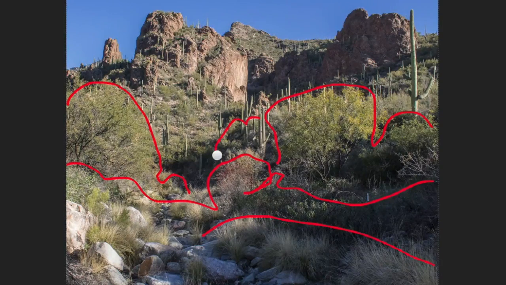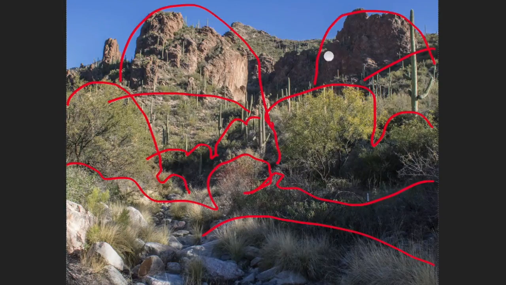And then I have trees back in here. And then, of course, we get into the hills. Hill here, and then the hill there. So I want to show enough difference in value between these layerings of trees and rocks to show depth. I want to make sure things overlap, for one thing, that they don't just look side by side.